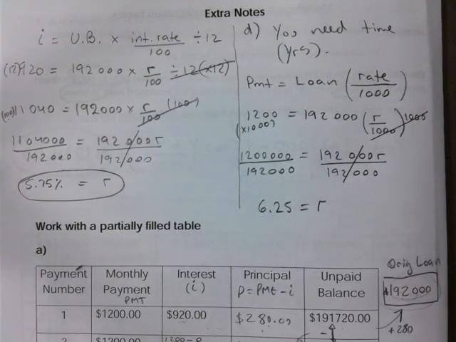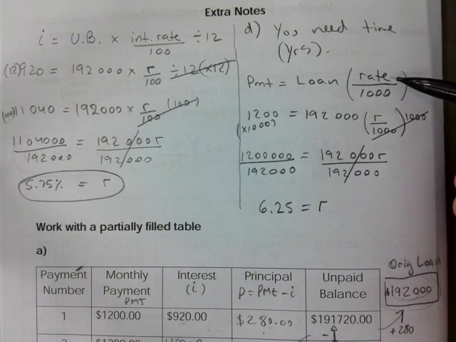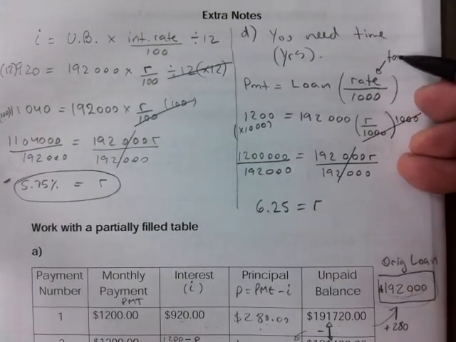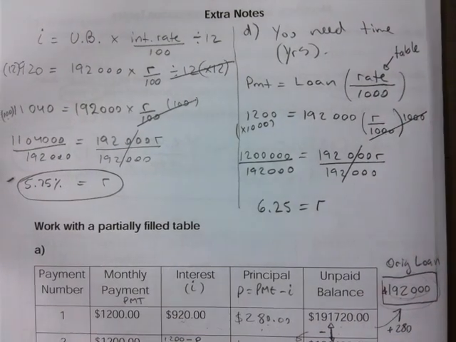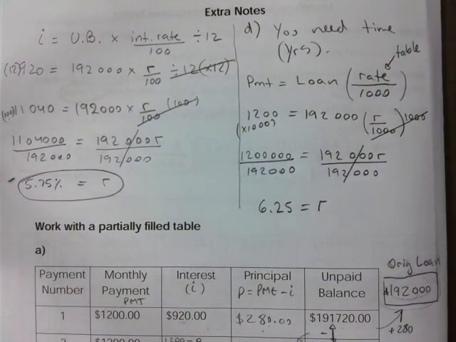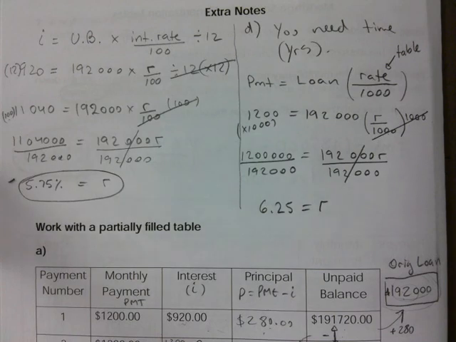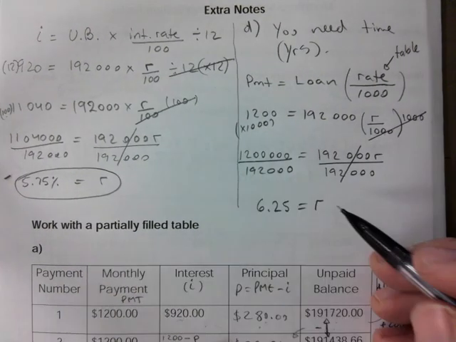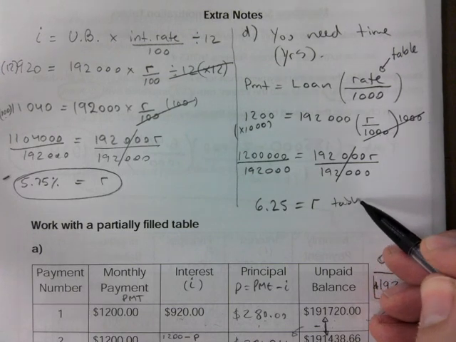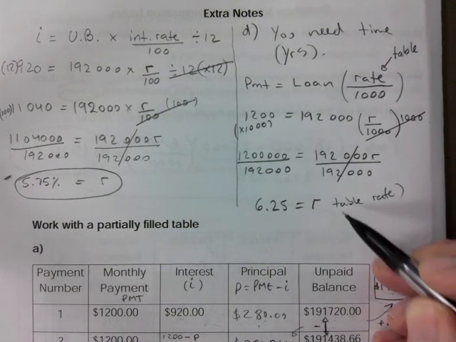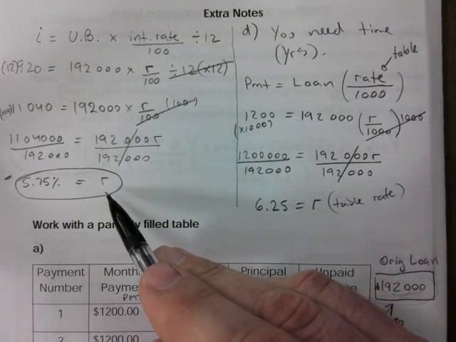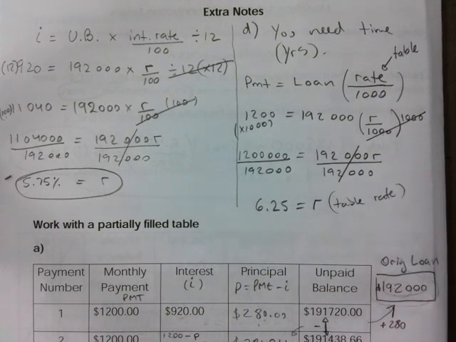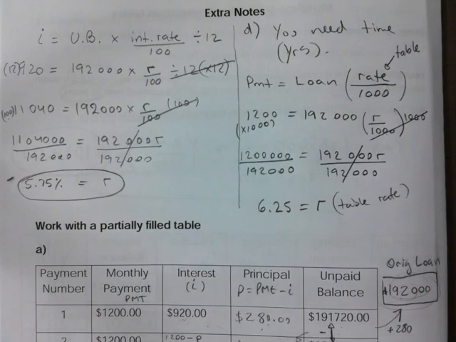What is that? What did you just find? This rate, where do you get this from? That you get from a table. So grab your pink sheet. This is the table rate. Table rate, by the way, okay? Don't confuse this R with that R. Should have called this TB or something. TBL.